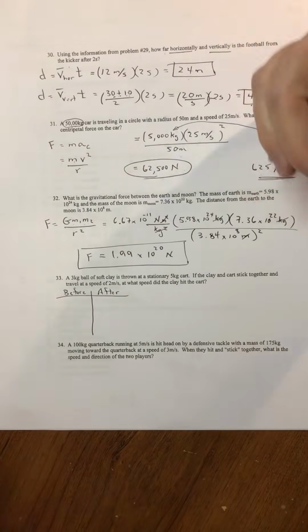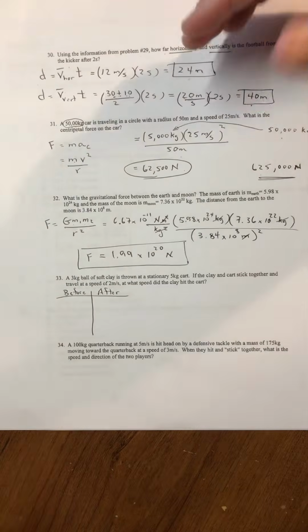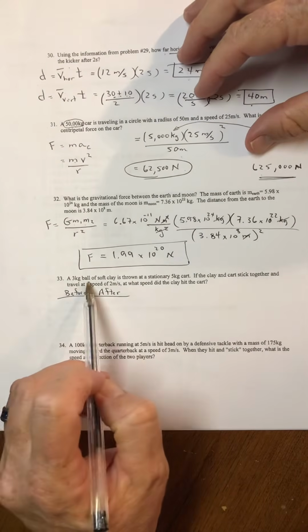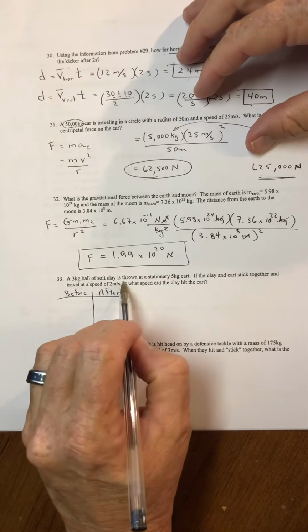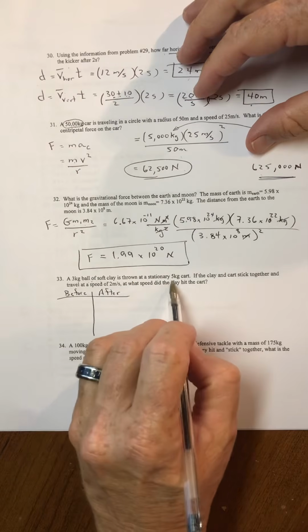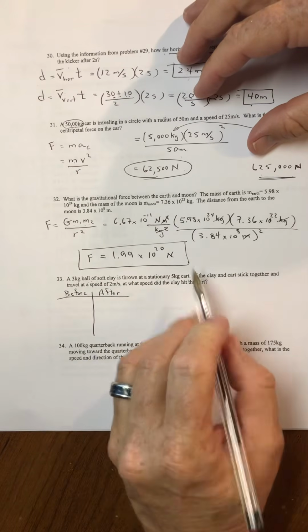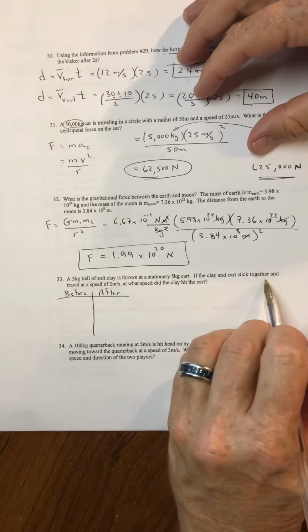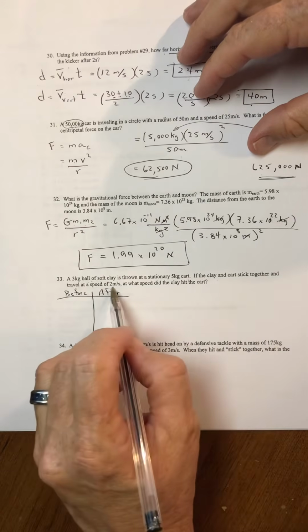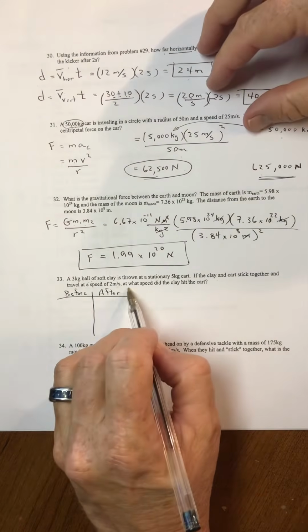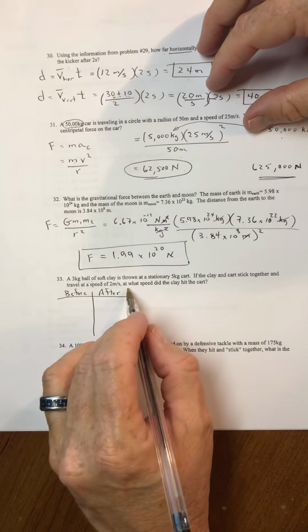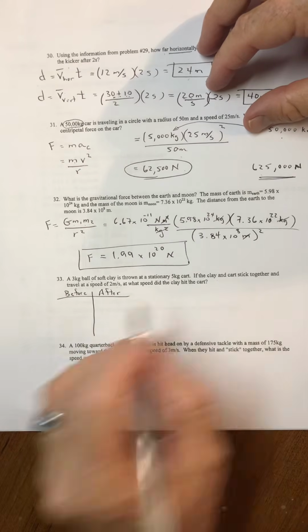Now, you do have to be careful. You make sure you include all the objects. In this case, there's 2 of them because it says here a 3-kilogram ball of soft clay is thrown at a 5-kilogram cart. If the clay and the cart stick together and travel at a speed of 2 meters per second, at what speed did the clay hit the cart?